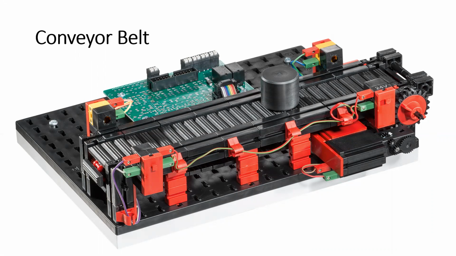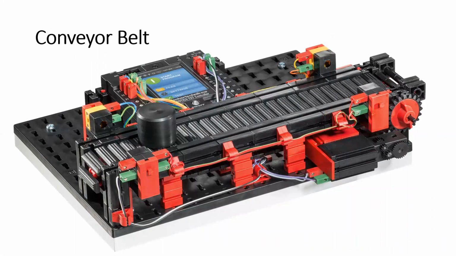Now, as before, this is available in both the 24-volt version, as you see here, and also 9-volt versions connected to the robotics TXT controller, as shown here. One 120-volt power adapter is required for all operation.